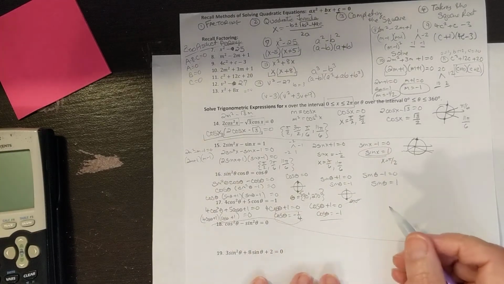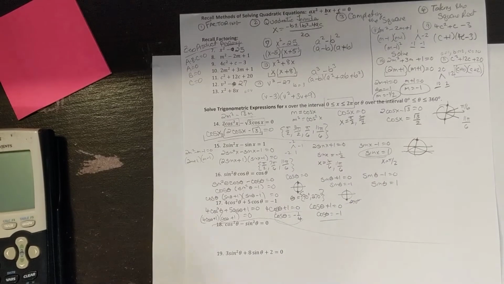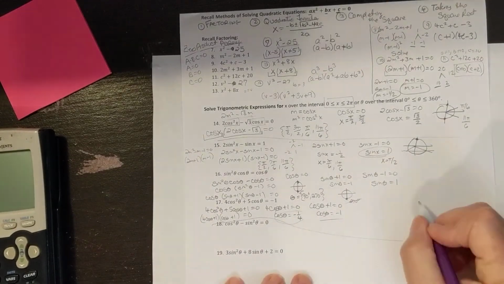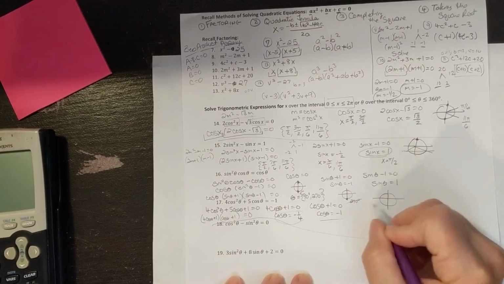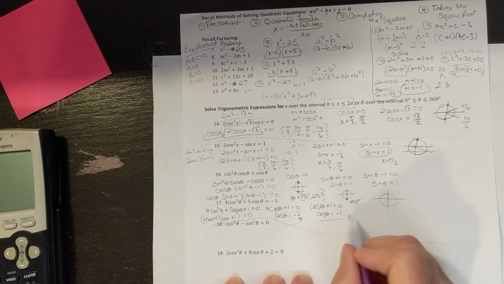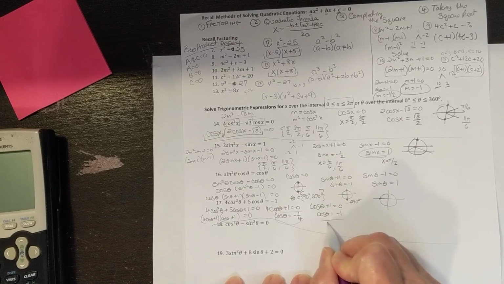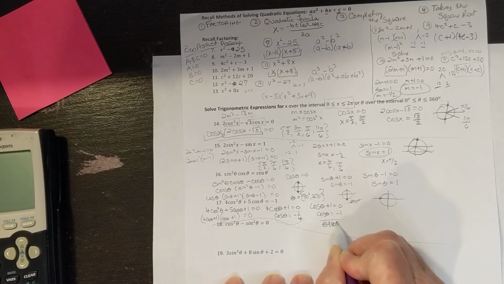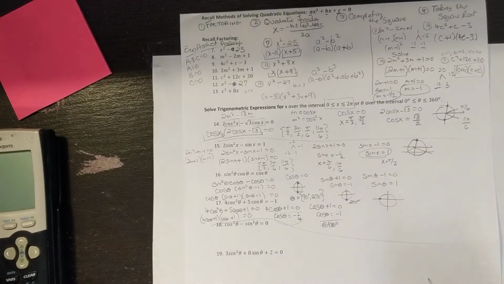Now, this one's a little tricky because this is on the unit circle, but this is not. So we'll have to use our calculator. And this is in degrees, because they said theta. So let's look at this. Where is the cosine negative 1? Right here. So this guy gives us theta is 180. All right, cool.